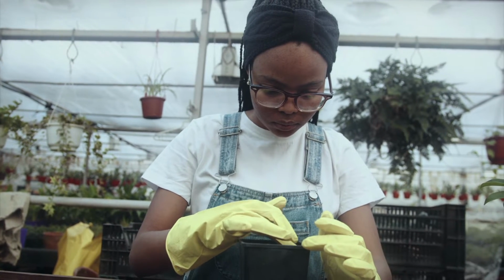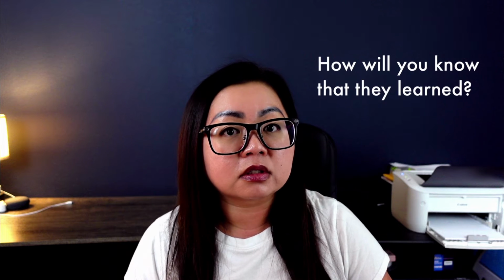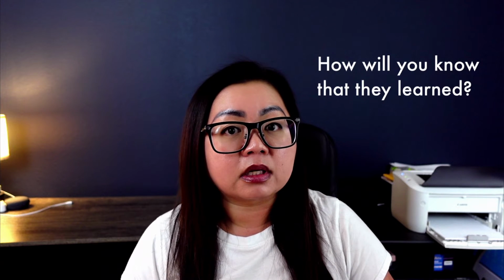So, you know, for example, if you were to go to say like a nursery or Lowe's or something like that, and you buy a little seedling or a baby plant, you can look up what that plant is going to look like when it's fully grown. The same thing also goes for students. What should they be able to do? How will you know that they learned? That's a big one.